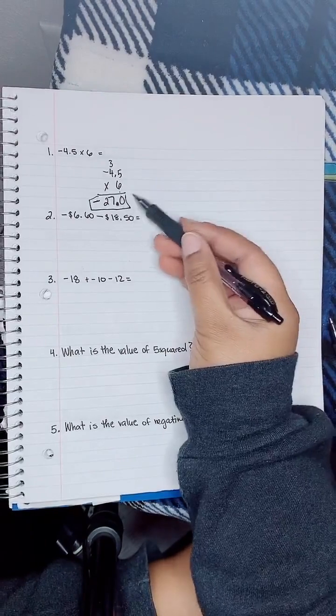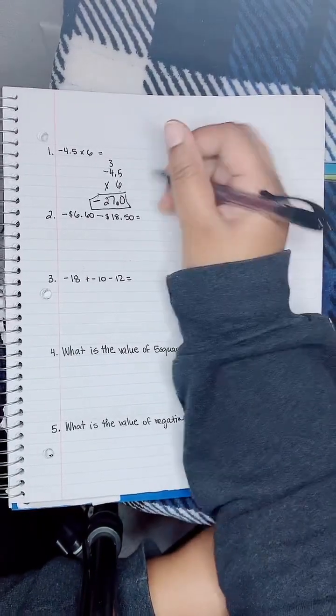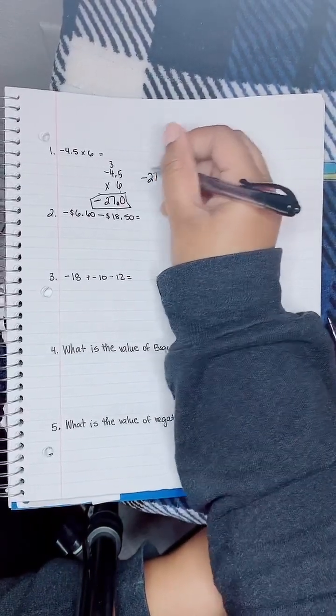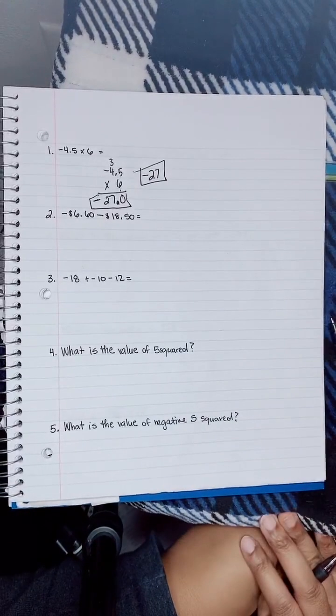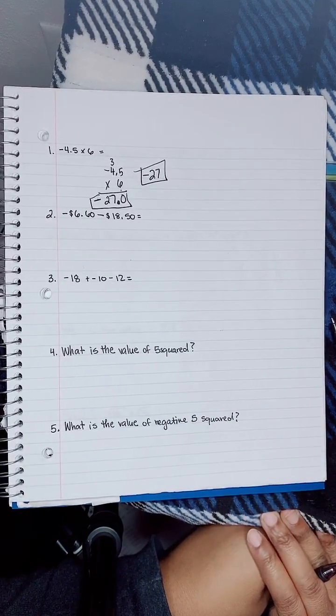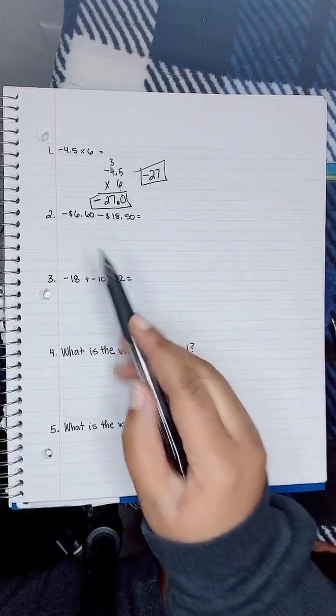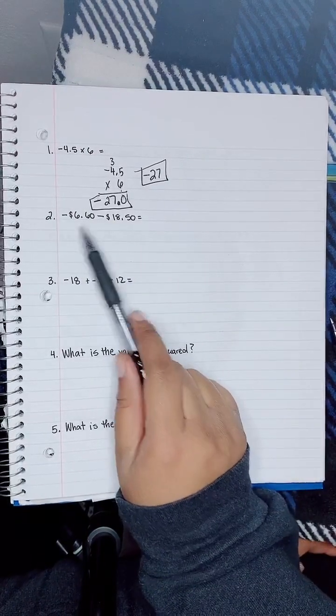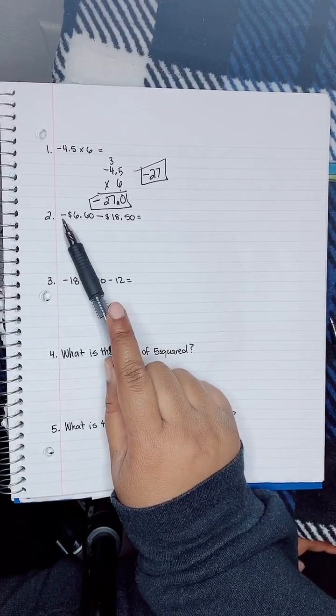Negative 27. Perfect. So negative 27 is our answer. You don't need the 0.0. You don't need that. But the answer is negative 27. Okay. So now this is one.